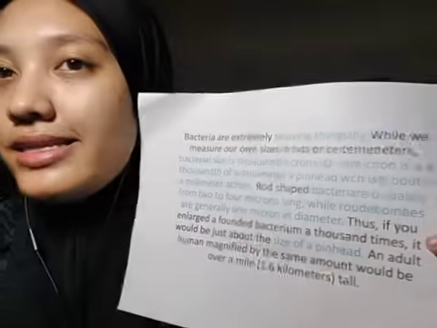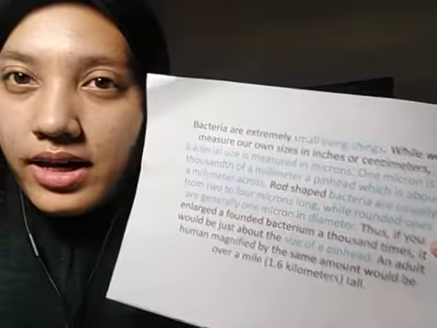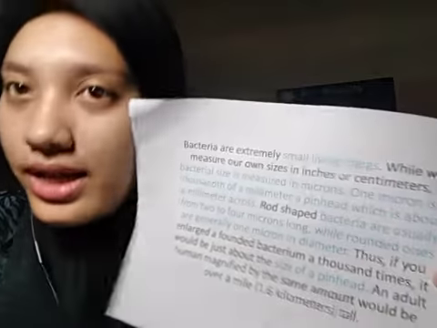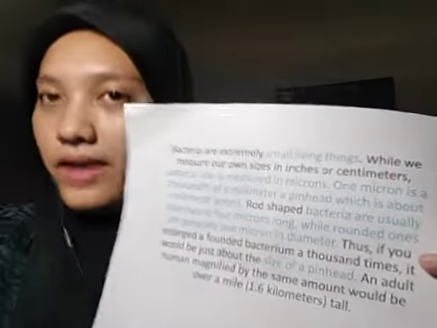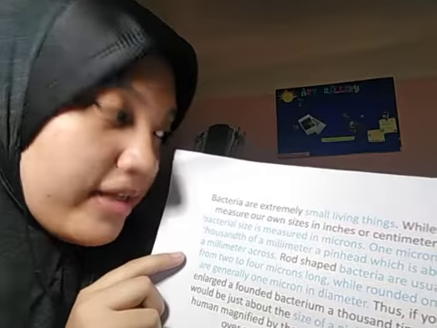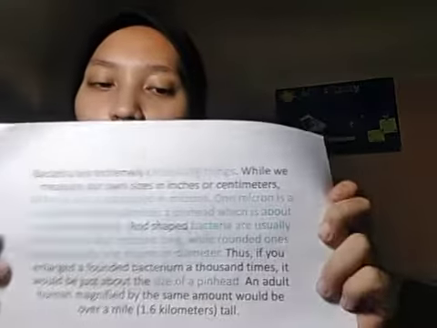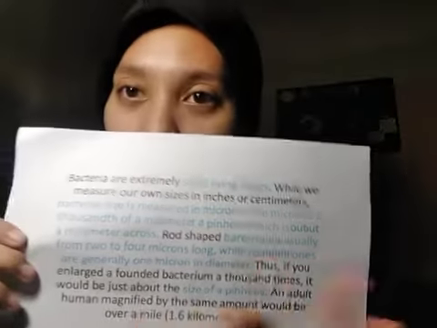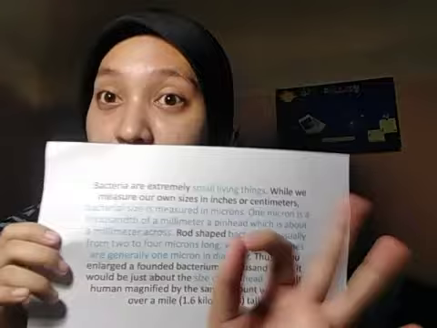Okay, so based on the text, my answer for the topic of the text is the size of bacteria. Why? Let's break it down paragraph by paragraph. In paragraph 1, the blue color is giving details that this text is talking about the size of bacteria. The first bold one is: bacteria are extremely small living things. This sentence says that bacteria are small. Okay, so it talks about size, right?